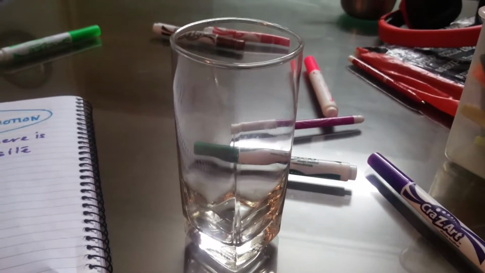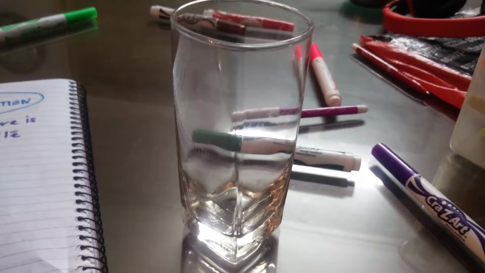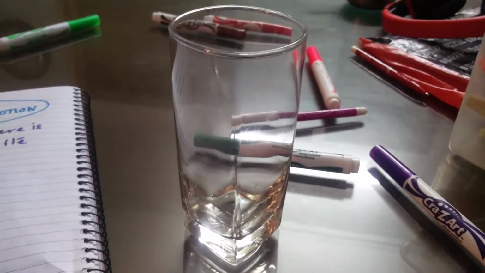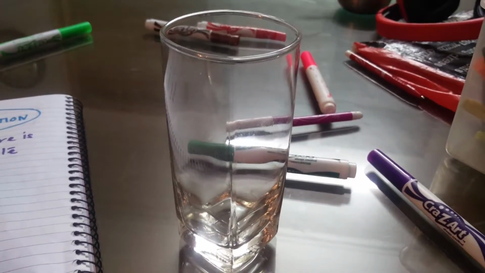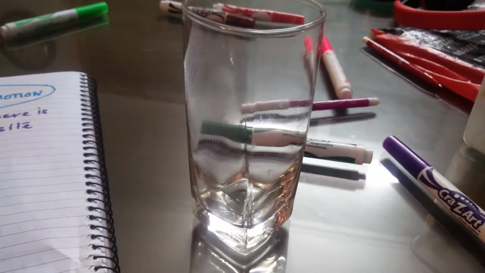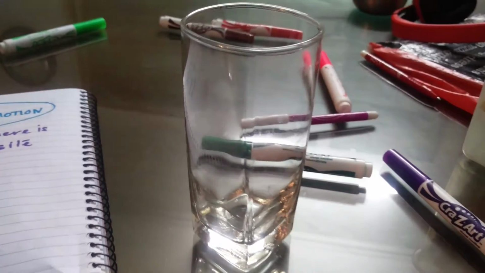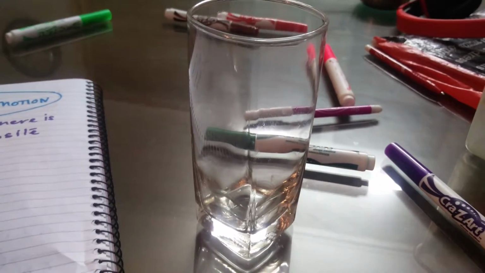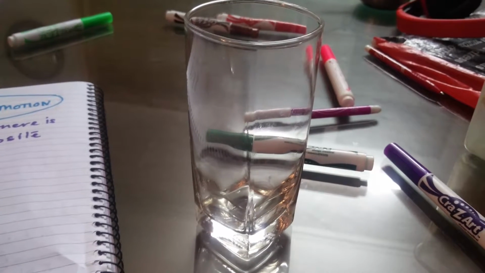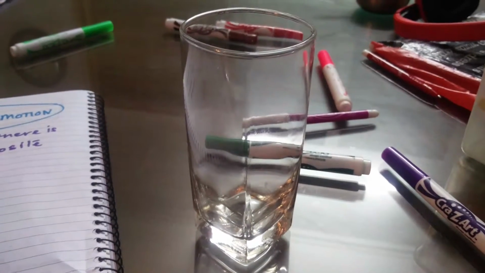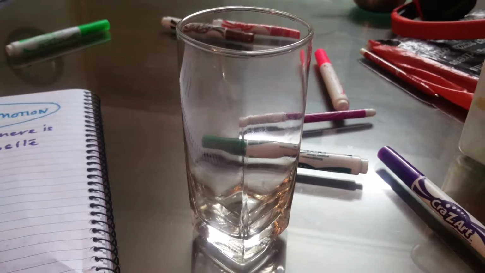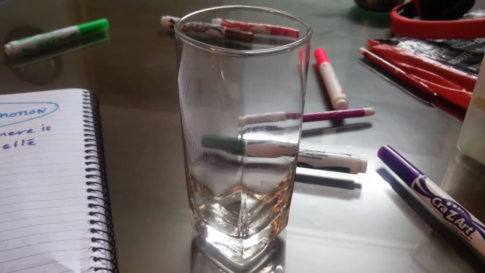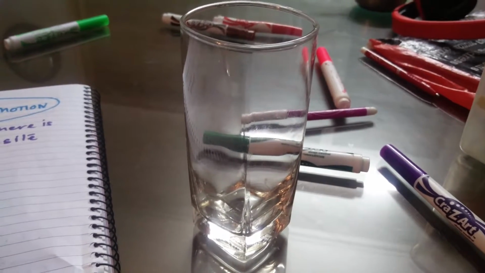It obviously means that the table is also exerting a certain amount of force on the glass. Now, this force that the table exerts on the glass is going to be equal in magnitude to the force the glass exerts on the table, but it's just going to be in the opposite direction. So they cancel out each other and the glass remains where it is. The glass doesn't move, which means that to every action, there is going to be a reaction force that is going to be equal in magnitude but opposite in direction.